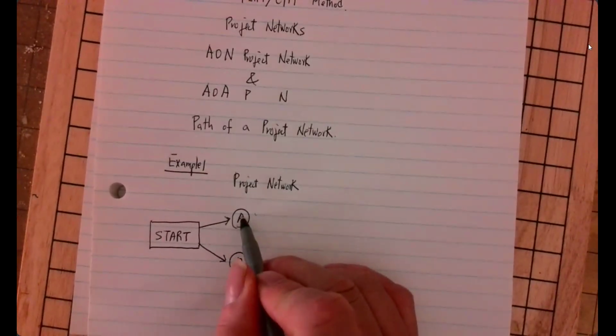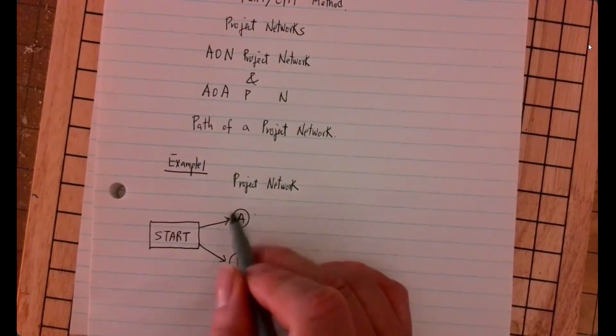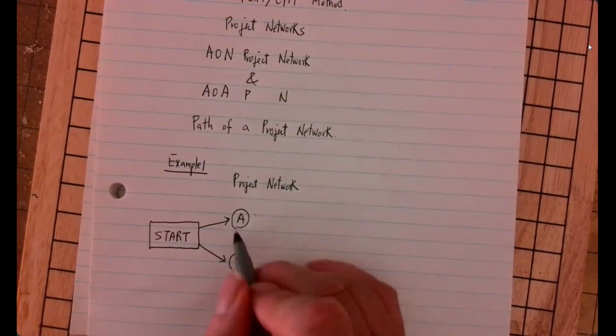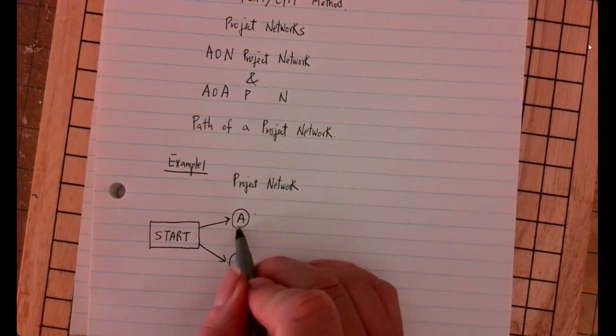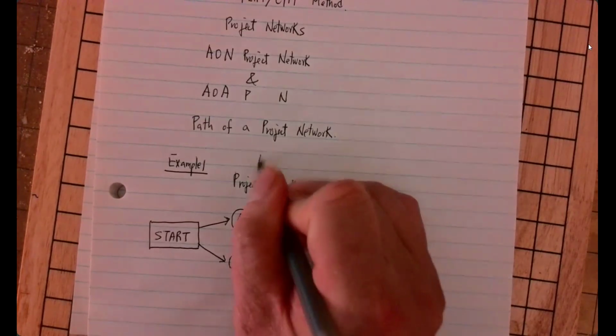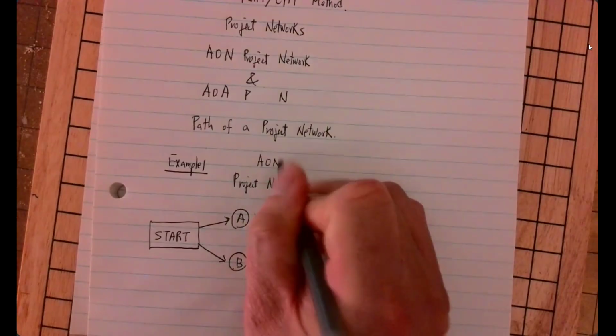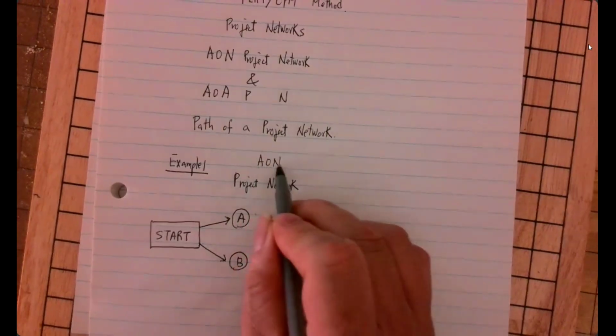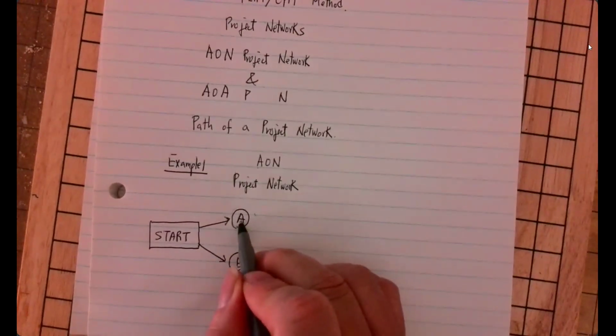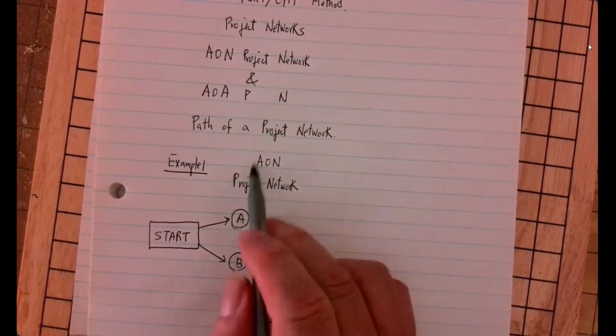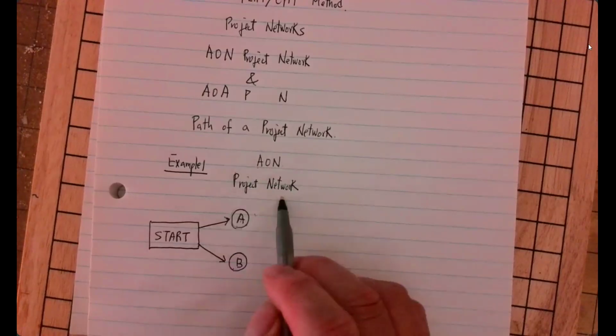Now, the activity is put inside the circle, which we call the node. That's why this kind of project network is called AON, activity on node. This is a node. I put activity A inside the node. That's called an activity on node project network. Okay?